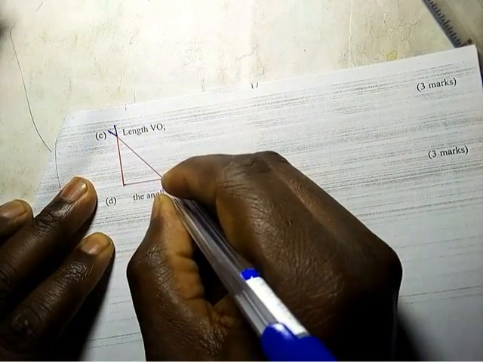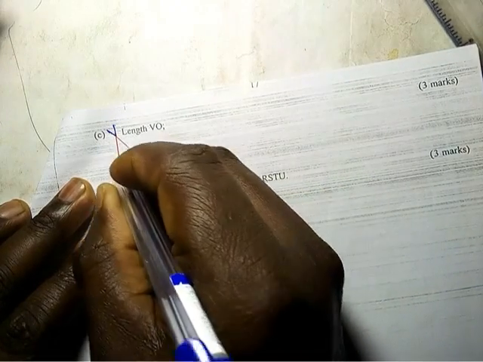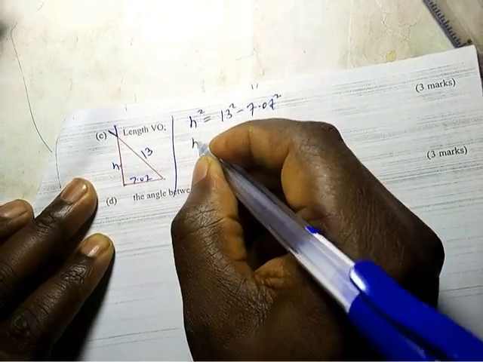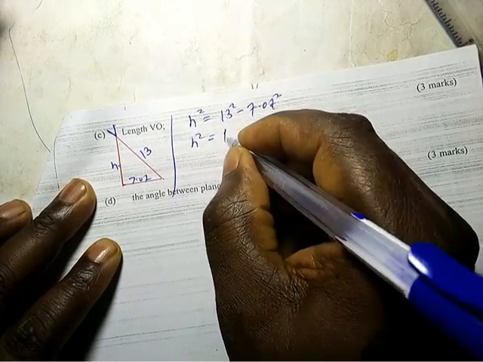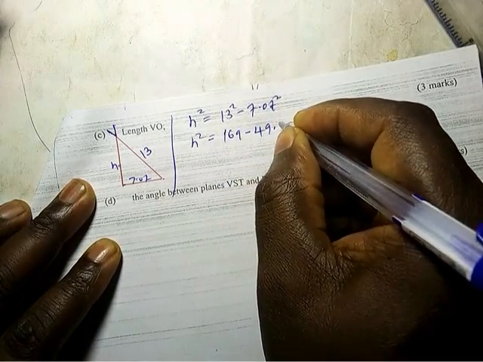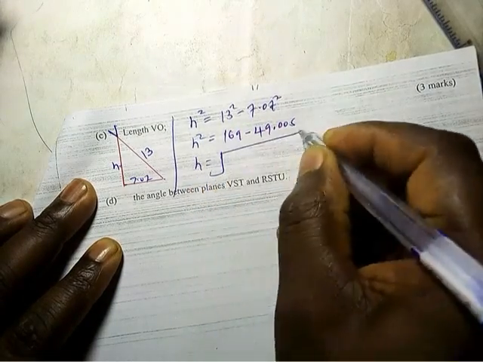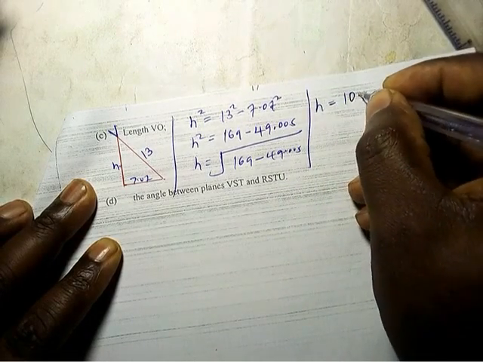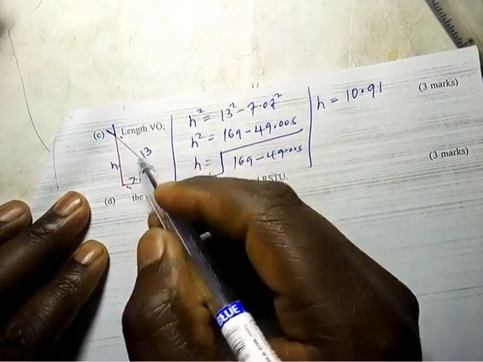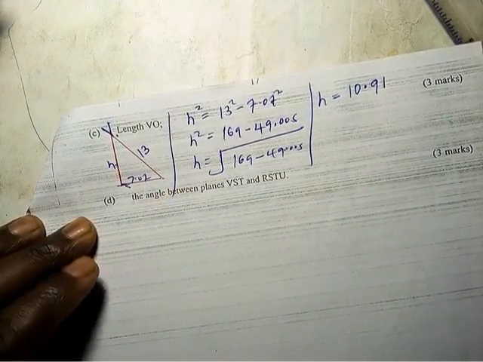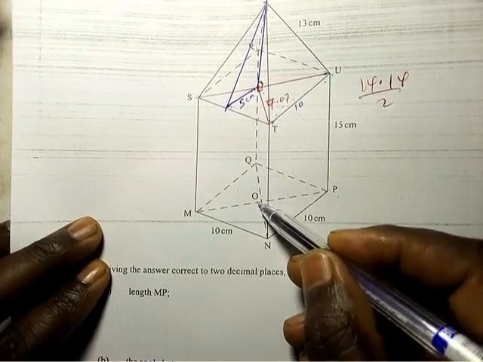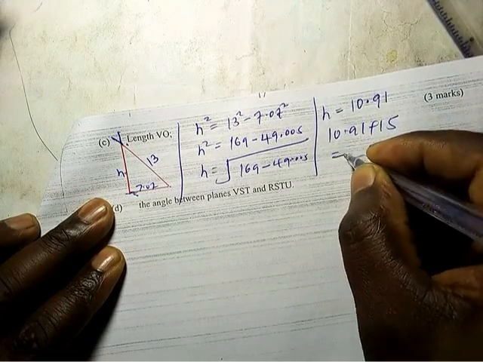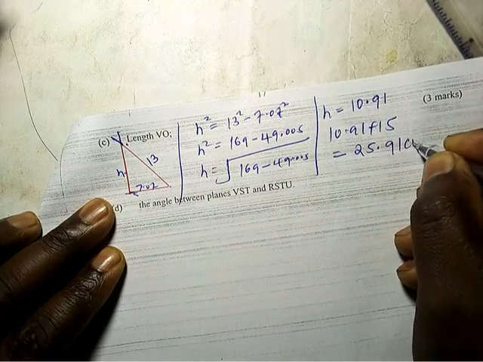So this is V. Here we have 13. From here it is 7.07, so we want H. H square is equal to 13 square minus 7.07 square. H square will be equal to 169 minus 49.005. So H will be the square root of 169 minus 49.005. So H will be equal to 10.91. So that is the height of the pyramid. But from here to here we have got 10.91, and from here to here we know it is 15. So we just add. 10.91 plus 15 gives us 25.91 centimeters. That is the height.